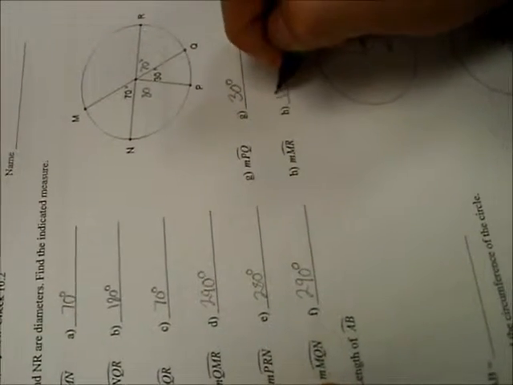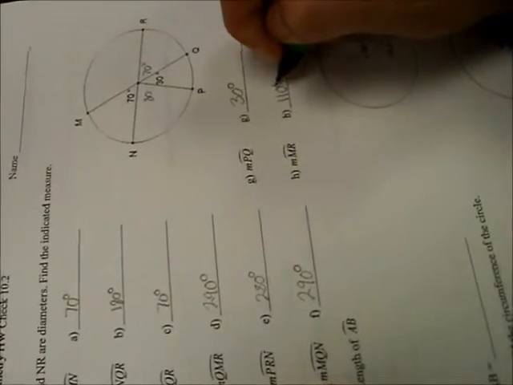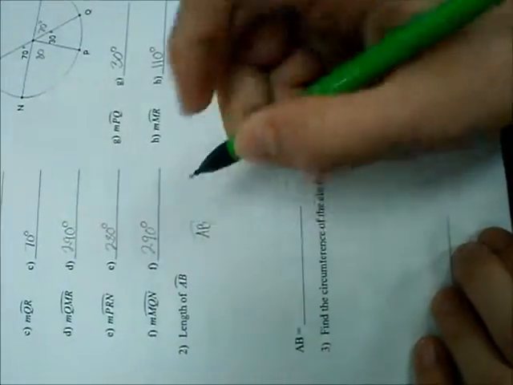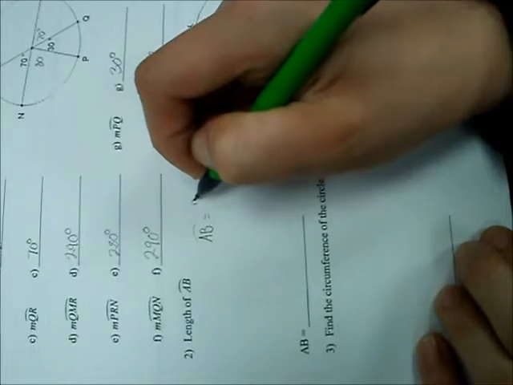PQ is as labeled 30 degrees. And then MR equals that whole section, so you can take 180 minus 70 and you should get 110 degrees.